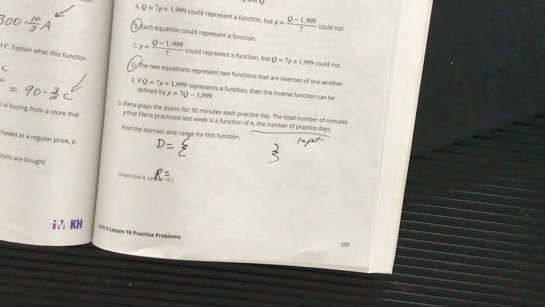I don't think any was mine that week. Yeah, it says the domain and range. Oh, I thought it meant the.